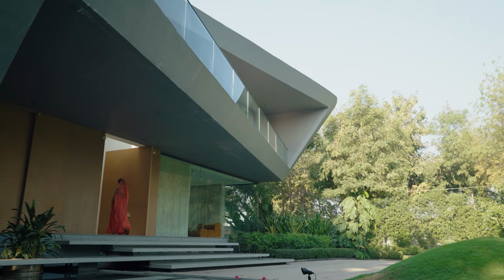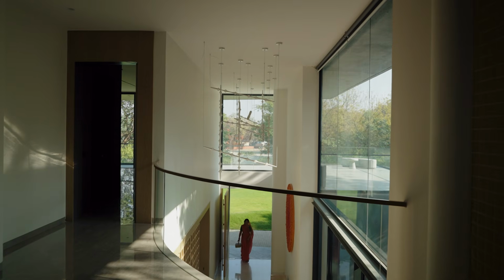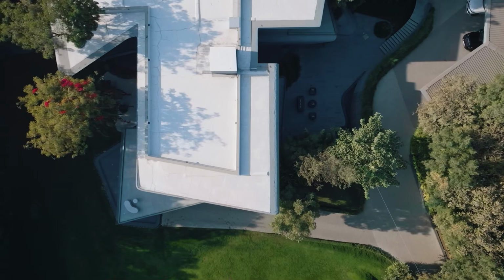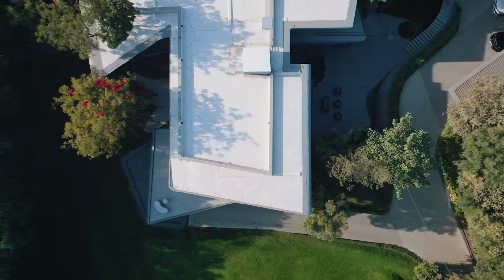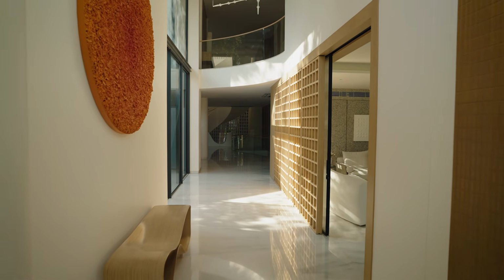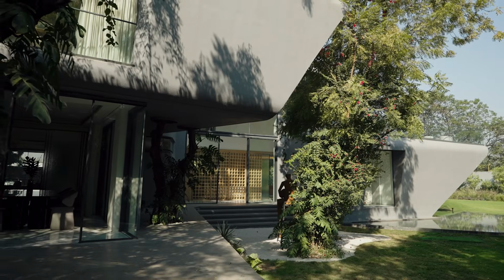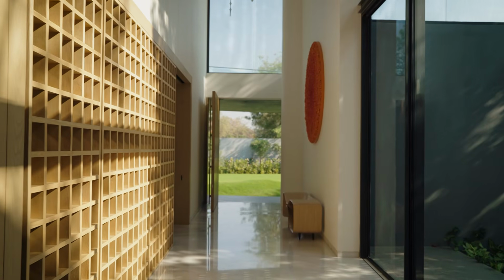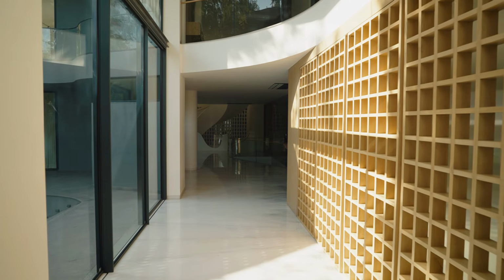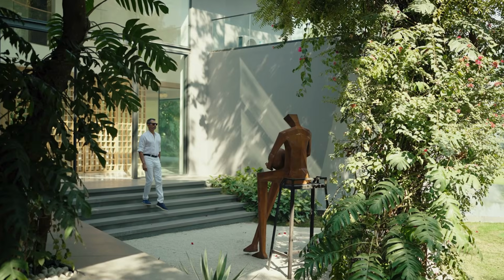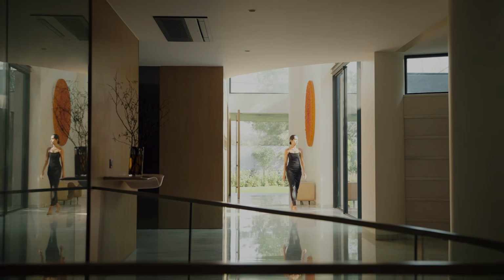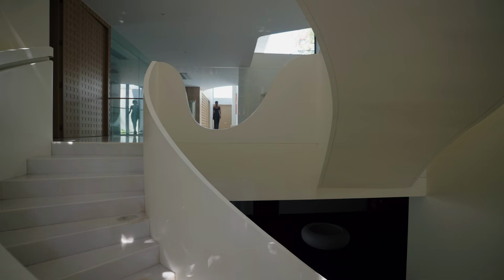So the house is entered into this central spine, which gradually becomes a T shape. So it goes into these 2 arms on the east and the west. The main entry to the house is 2 floors high, overlooking a garden on the eastern side. So at all times, there's natural light flowing into these spaces.